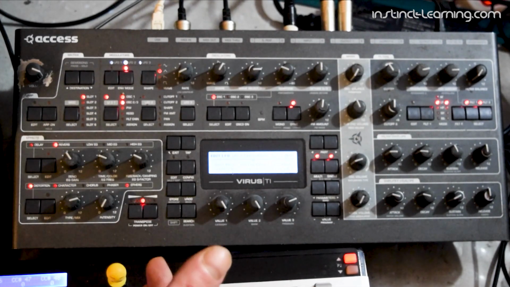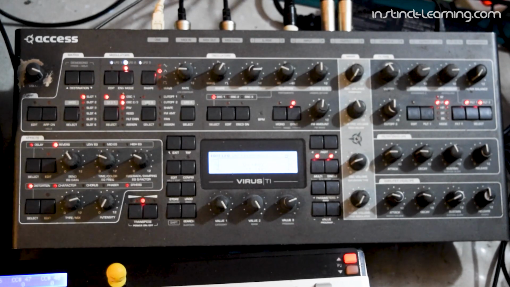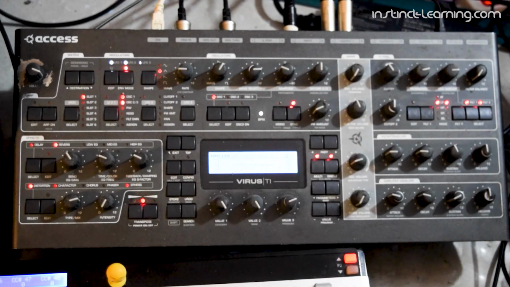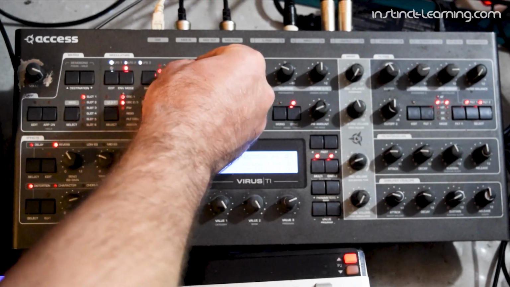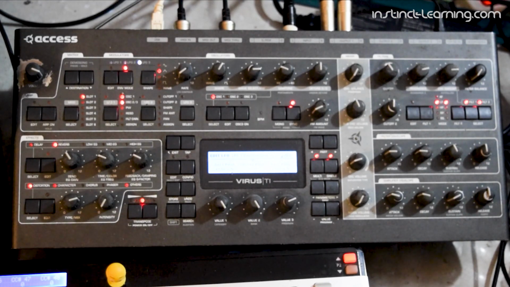The speed of the ramp can be controlled with the LFO rate. So if you want something faster, or with just a little bit of FM, or something slower, this is up to you.